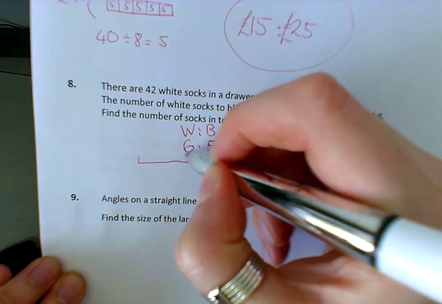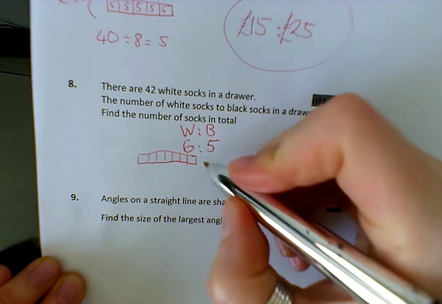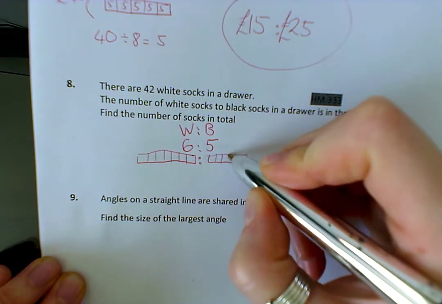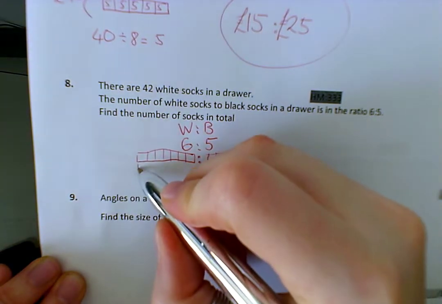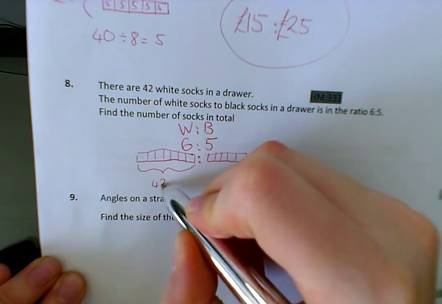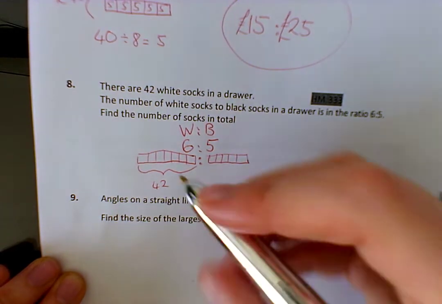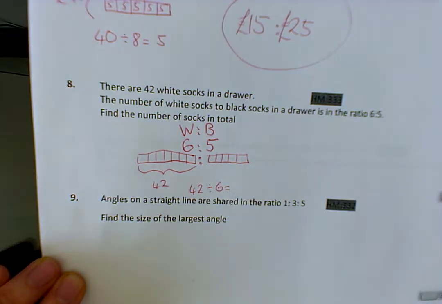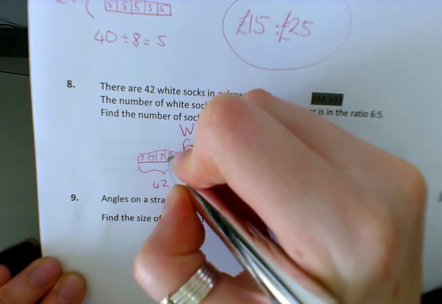This here, we'd have 6 boxes for white and 5 boxes for black. Okay, now you're told that those 6 boxes is 42. Well, you need to work out what goes in each one of those boxes. So just do 42 divided by 6. That'll tell you that there's 7 in each of those boxes.